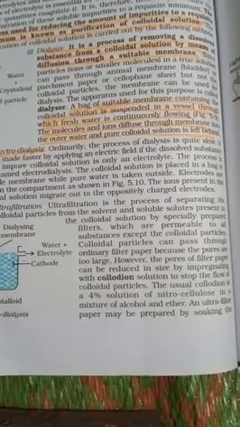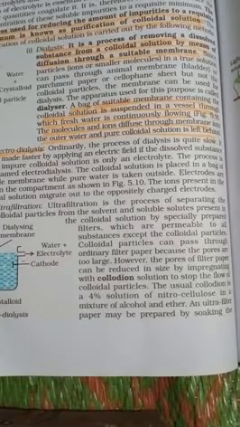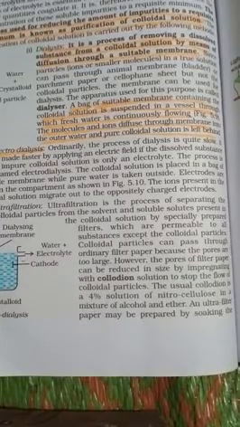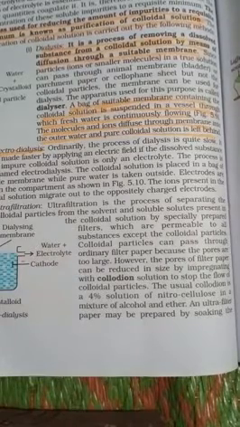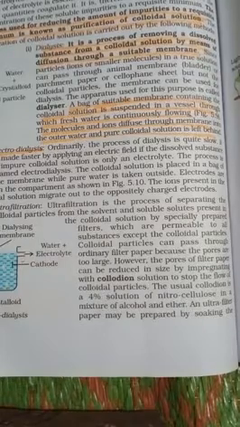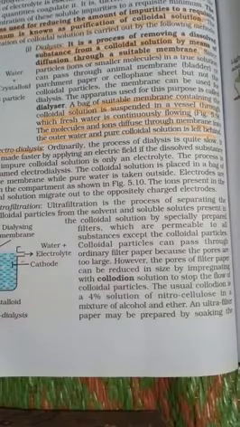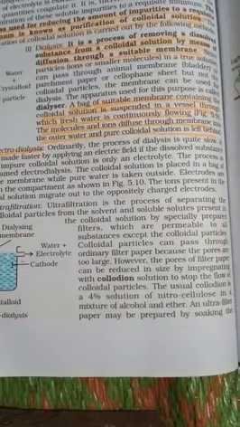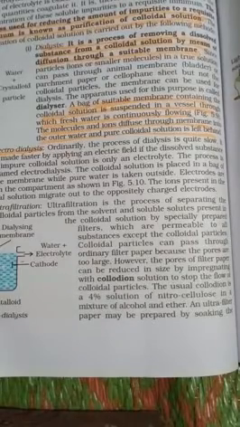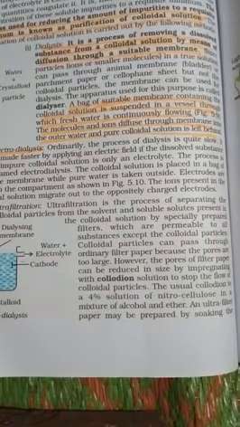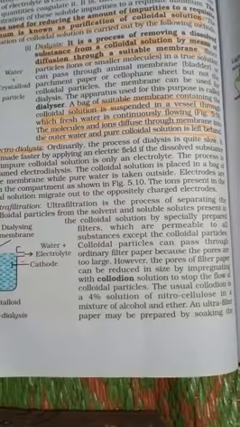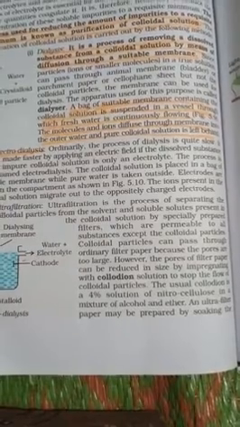Ultrafiltration is a slow process. To speed up the process, a suction is applied. That means by applying pressure and sucking out the air, the process becomes faster. The colloidal particles left on the ultrafilter paper are then stirred with a fresh dispersion medium. Then you get a pure colloidal solution.